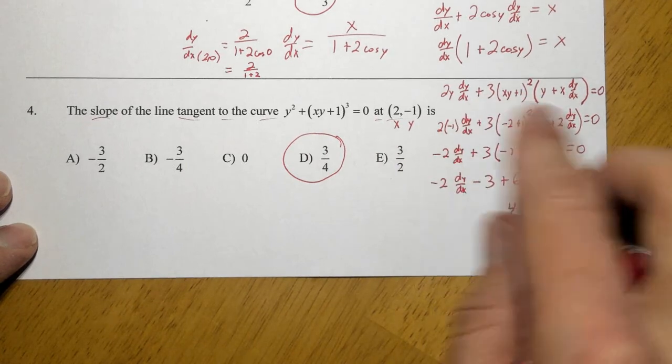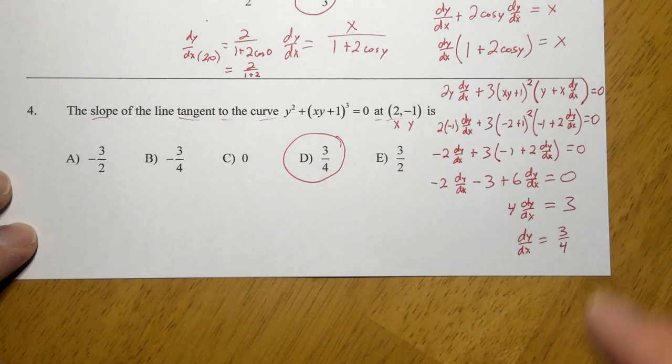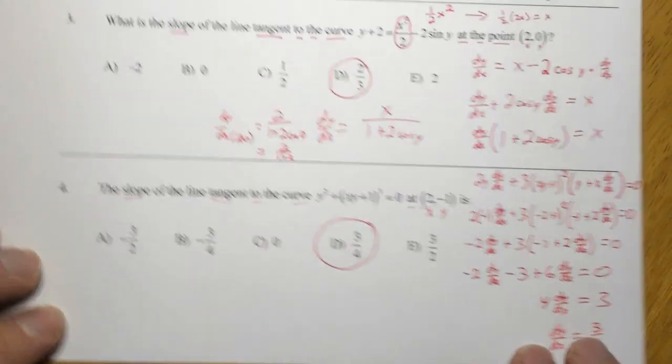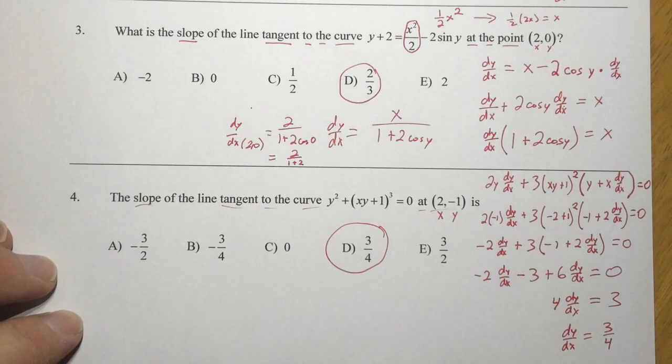There's a lot going on here. The implicits on the quiz will not be as bad as this, but if you've got these, then you're in good shape. All right, page 2 on another video.